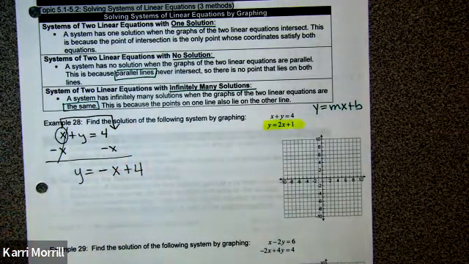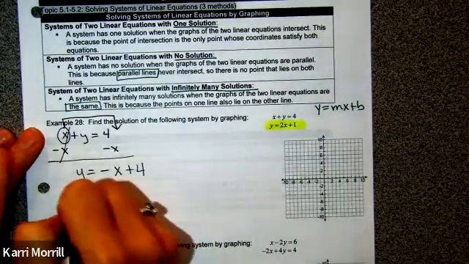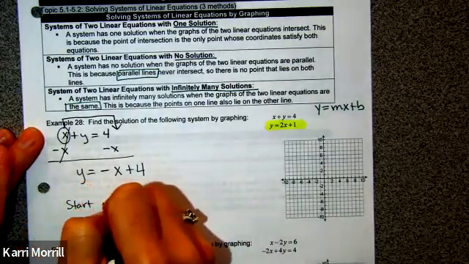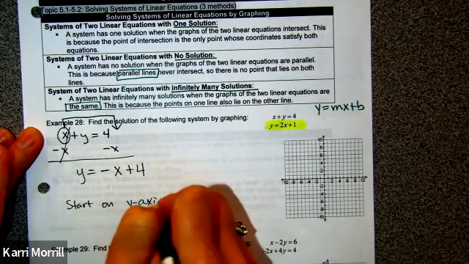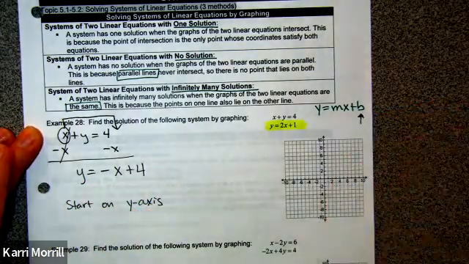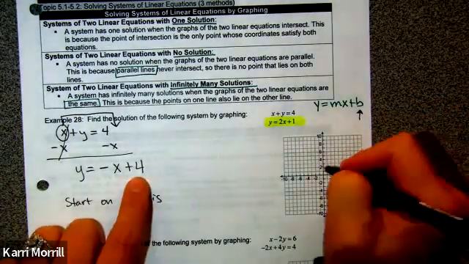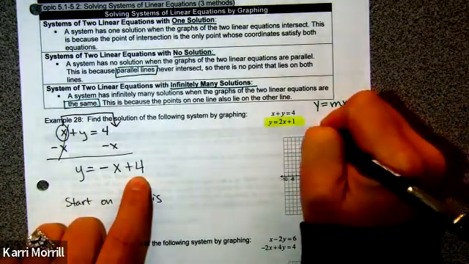And so when we're graphing these, I'll go ahead and graph this one first. Where do we start? We always start on the y-axis. And that's going to be our y-intercept, right? The b value. So that number that you see is actually like an ordered pair. This is like starting at 0, 4 on the y-axis.